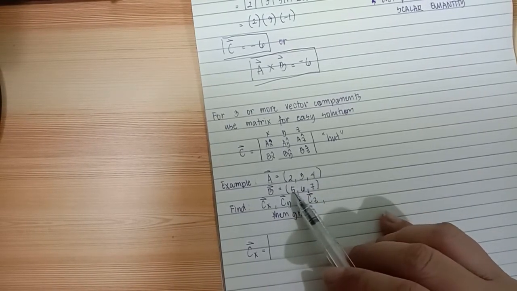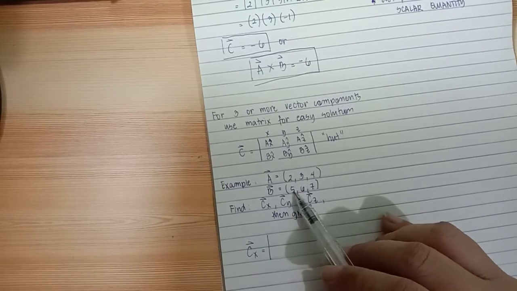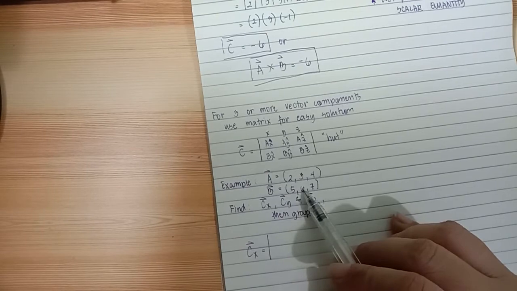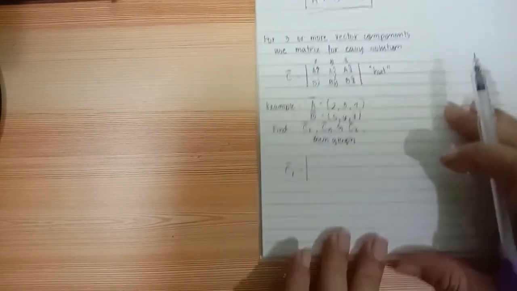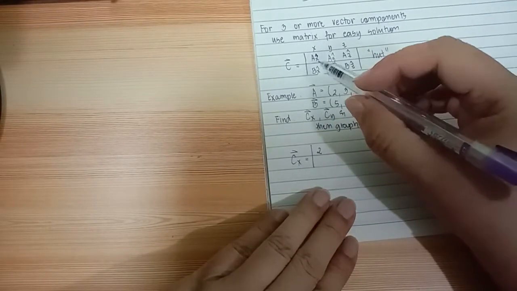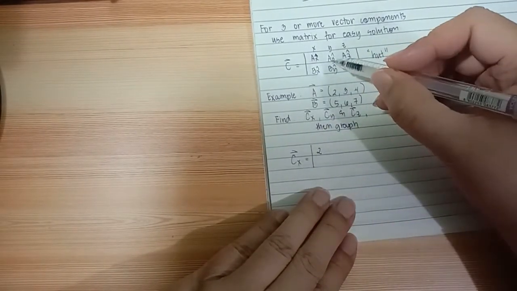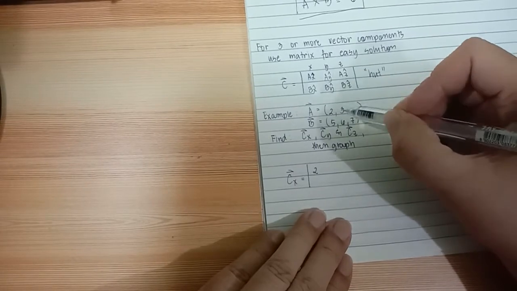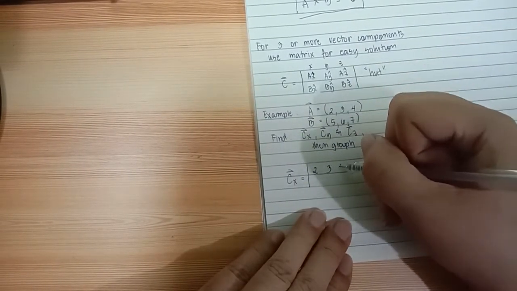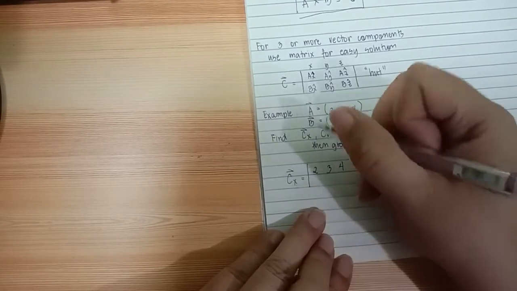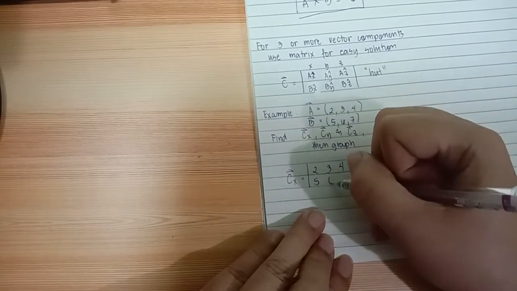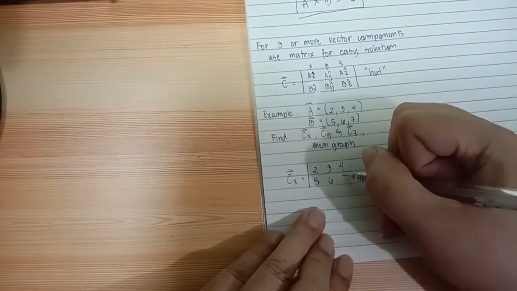Then, dito naman, si 5 ay BX, si 6 ay BY, si 7 ay BZ. Okay? So, pag nalagay natin yan dito, ganyan lang siya. So, we have AX, which is 2, AY, which is 3, AZ, which is 4. Then, sa baba naman, BX, which is 5, BY, which is 6, and BZ, which is 7.